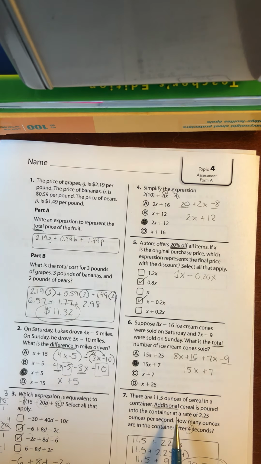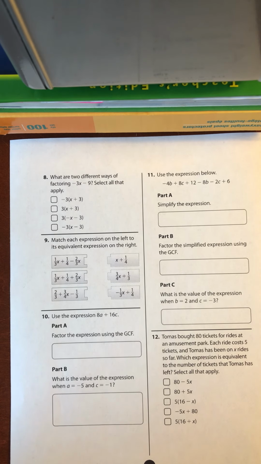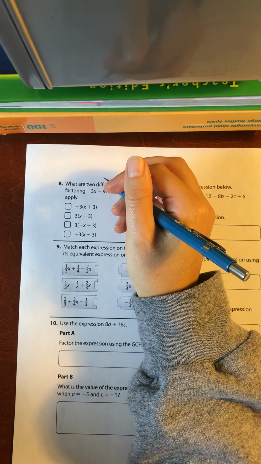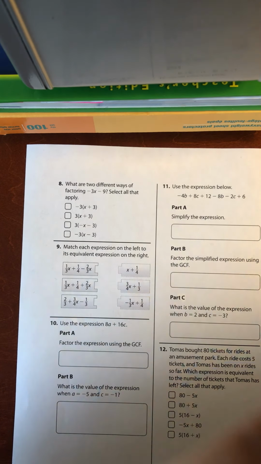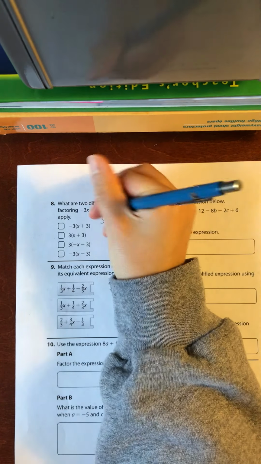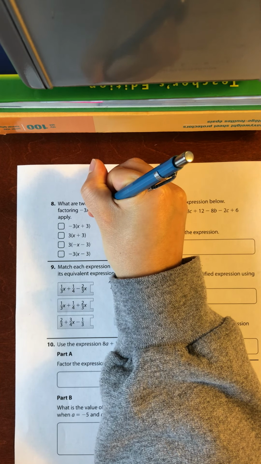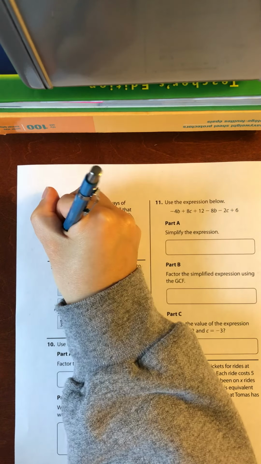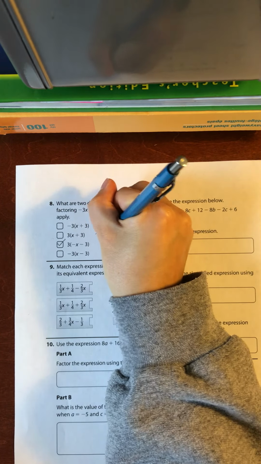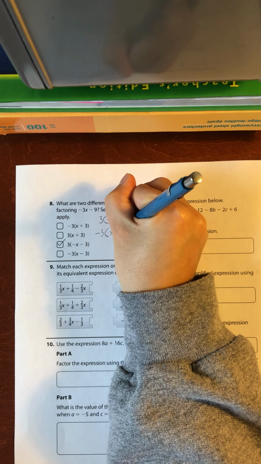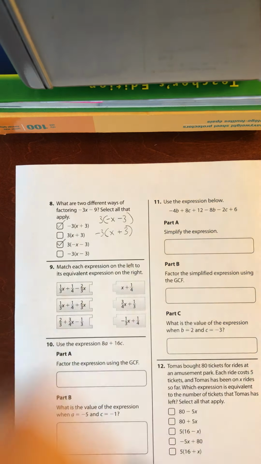All right, next, what are two different ways of factoring negative 3x minus 9? Okay, so for this one, I'm immediately going to think I'm going to take out my GCF. So if I take out a positive 3, I'm going to be left with negative x and then minus 3. So that's this one. Now if I take out a negative 3, I'm going to be left with positive x and then plus 3, which is this one.